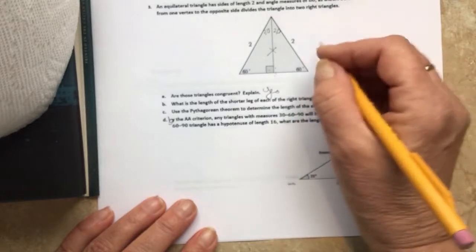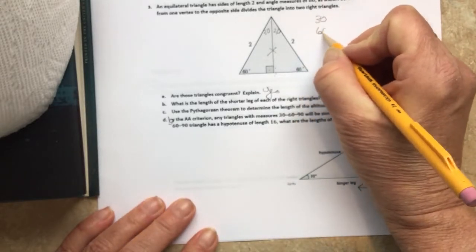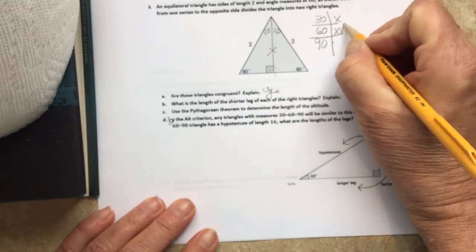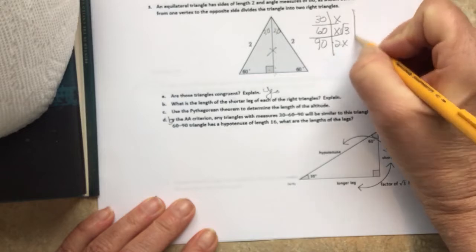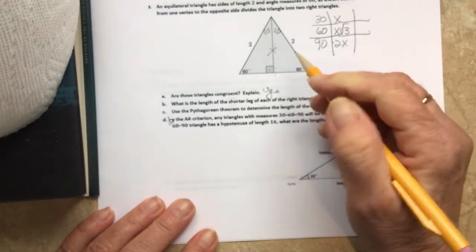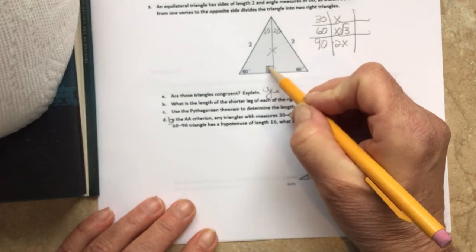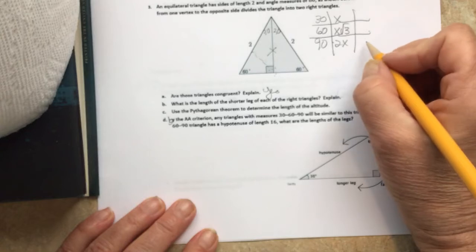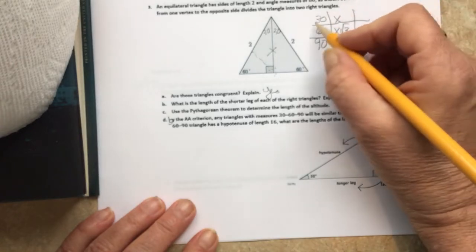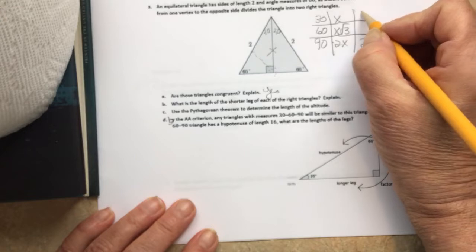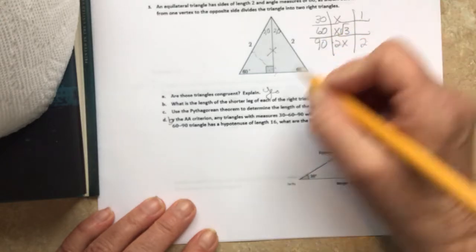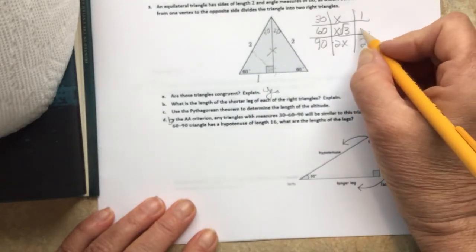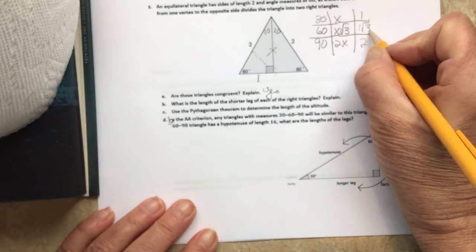All right, so since I have a 30, 60, 90, and we just went over that the pattern is x, x rad 3, 2x. I have to figure out where that 2 goes. Well, if I look at the left triangle, if I go across, it's across from the 90, so that's 2. That means that if 2x is 2, x must be 1, and so that leaves this one as 1. And this will be 1 rad 3, or just rad 3 is fine.